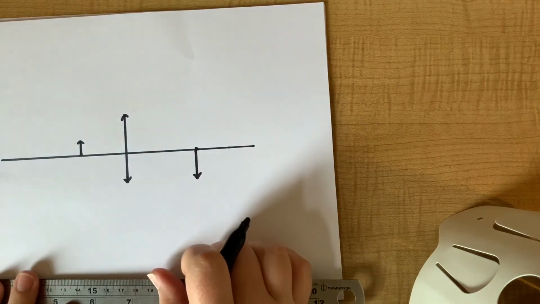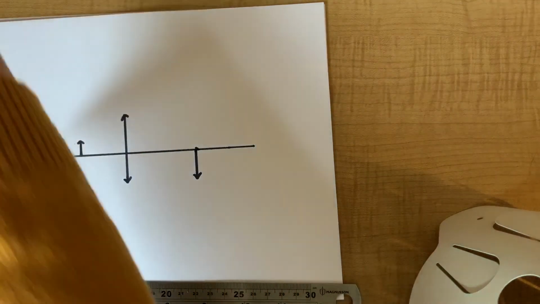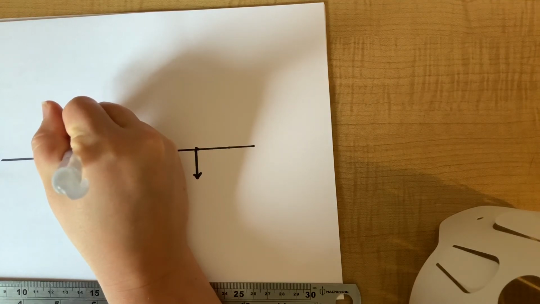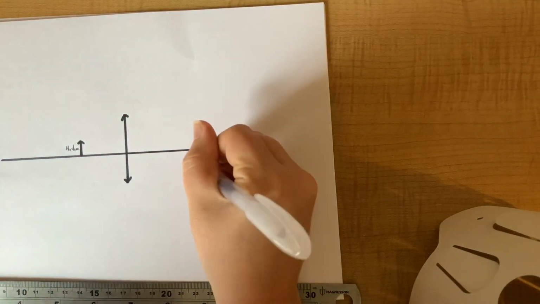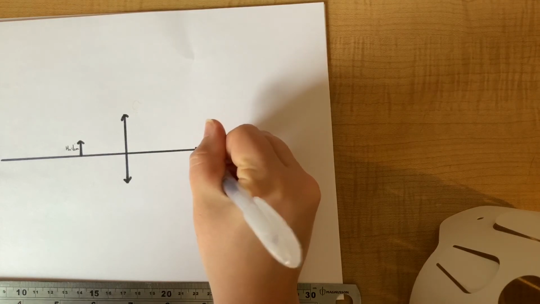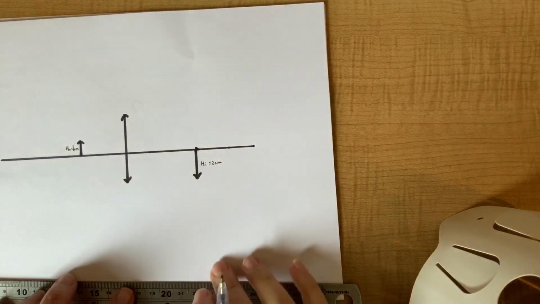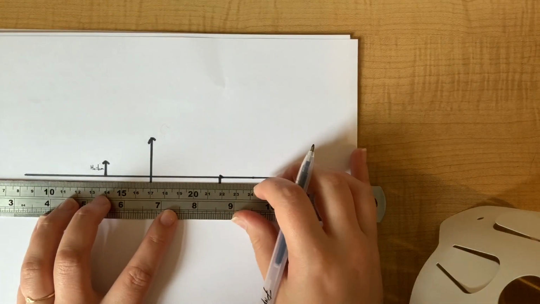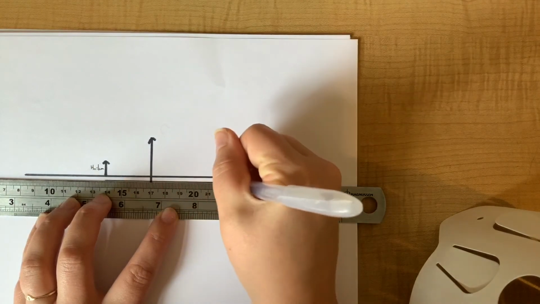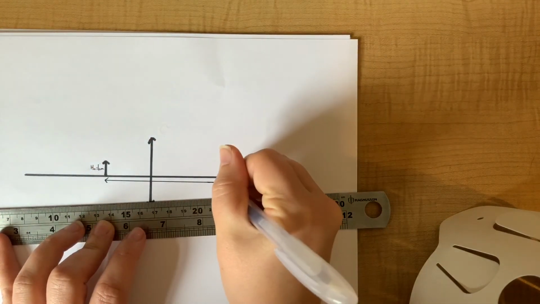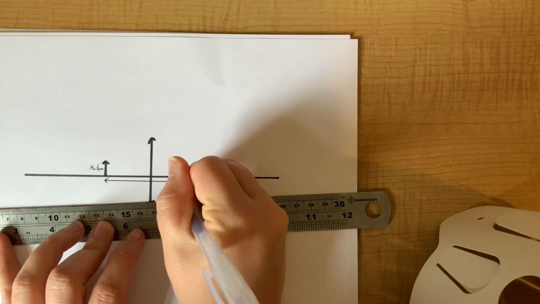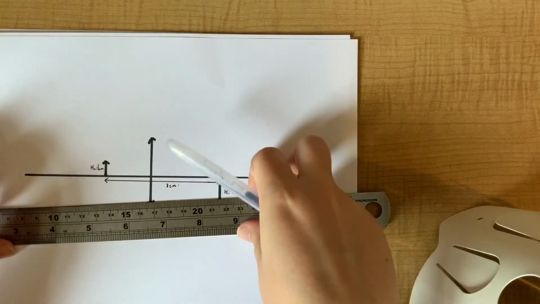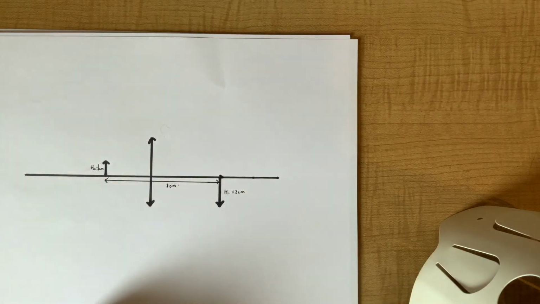We could add some labels, and in fact I'm going to, just because that makes it a little bit easier. So my object height, HO, equals 1 centimetre. My image height, HI, is equal to 2 centimetres. And this distance is 8 centimetres. Okay, so there is my scale diagram. Part A is done. There's my 2 marks gained from that.